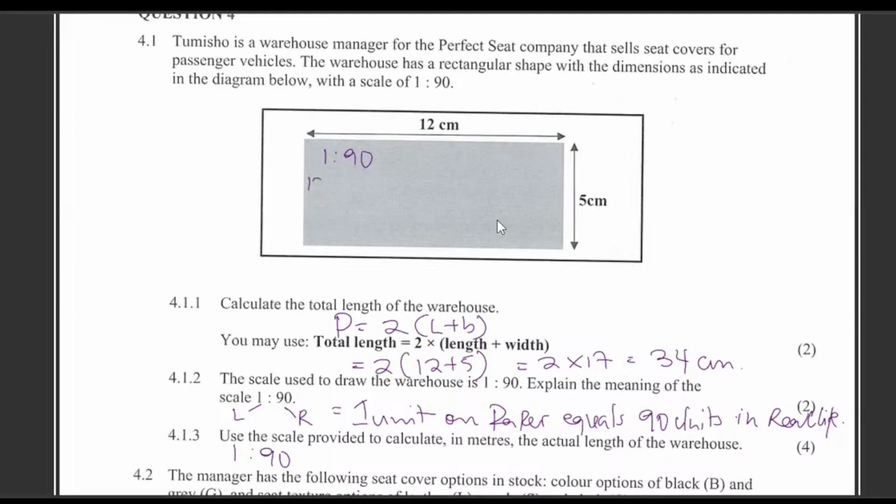That means if you have 12, what will they be? So cross multiply, which becomes 12 times 90. I believe you have 1,080. These are centimeters. But in real life, it's either kilometers or meters.